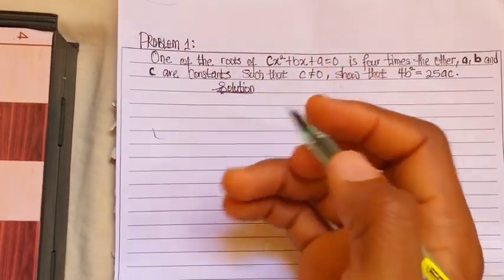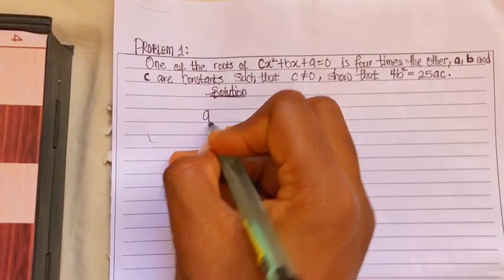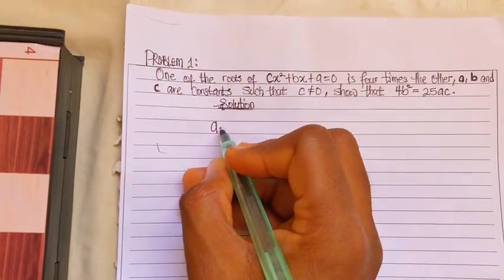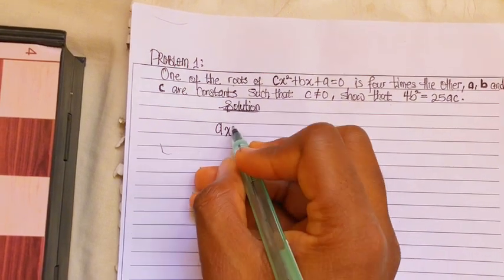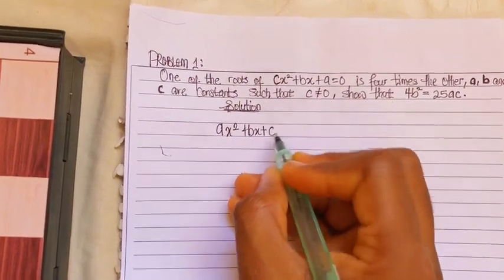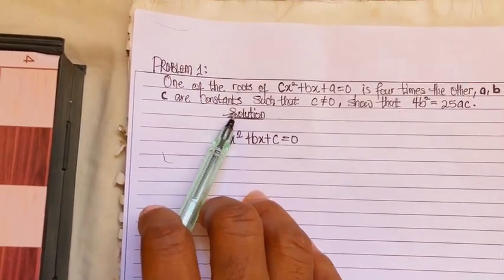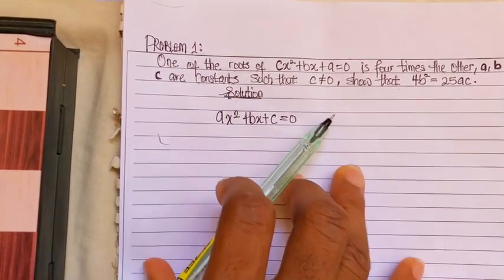Now, judging from the question, if we recall properly, in the last video when we solved for the sum and product of roots, we used this expression ax squared plus bx plus c equals 0. Sorry, pardon me, I'm supposed to say: to every problem there's always a solution.